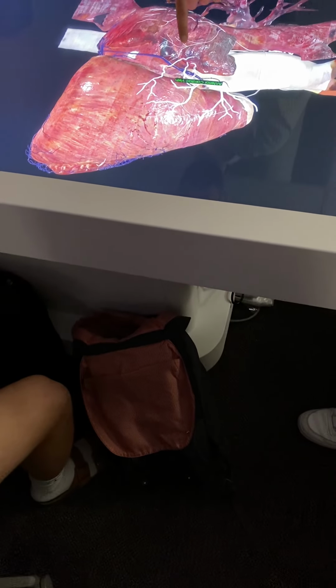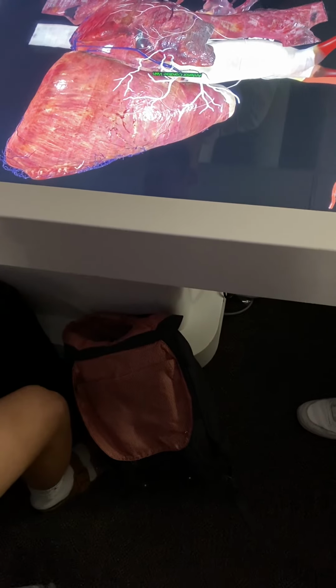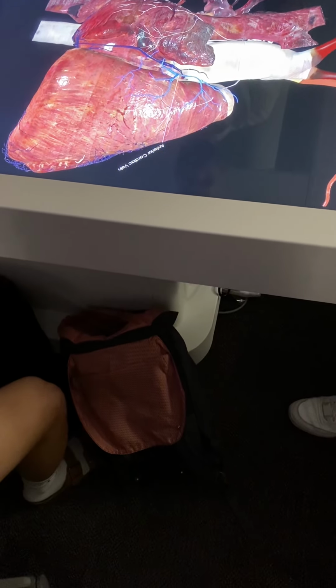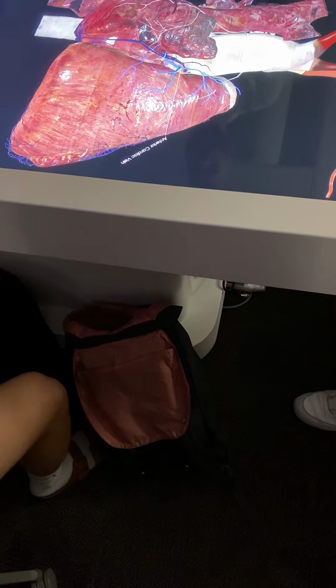But here you see the ones I have highlighted. Those are the anterior cardiac veins. And I know that because they are attached to the right atrium. And remember that the anterior cardiac vein is special and it goes directly into the right atrium.